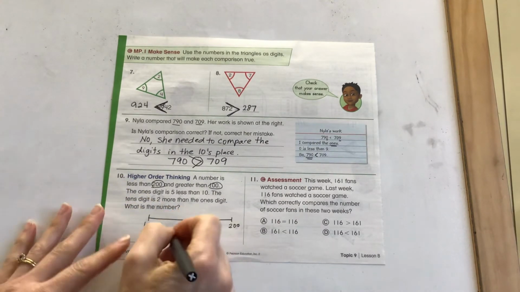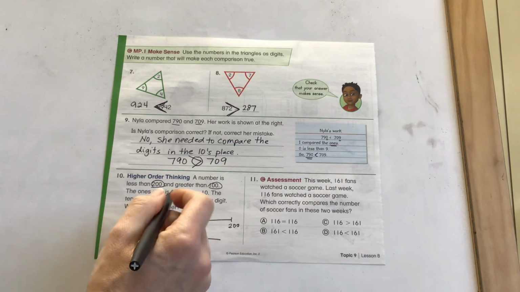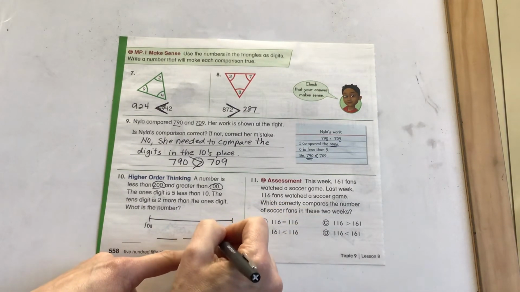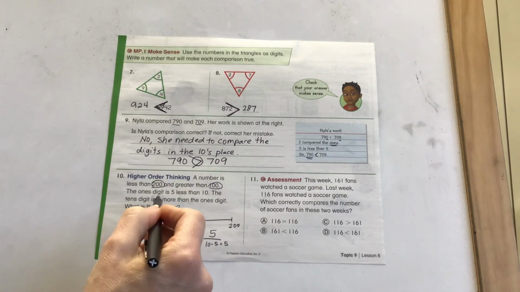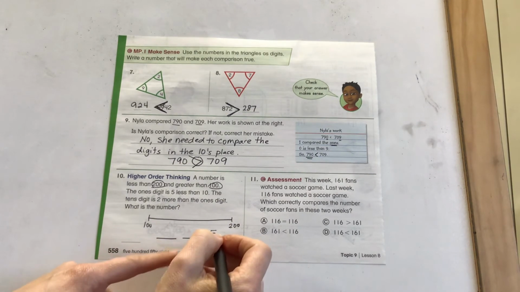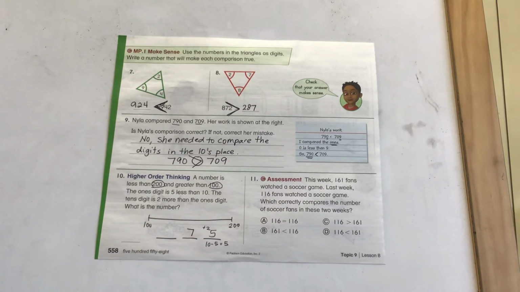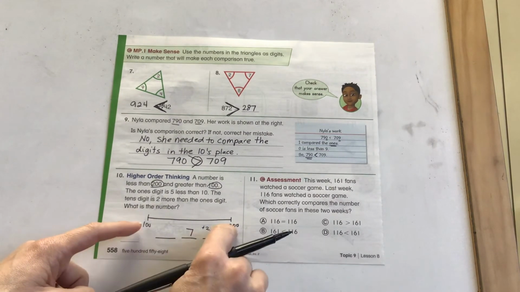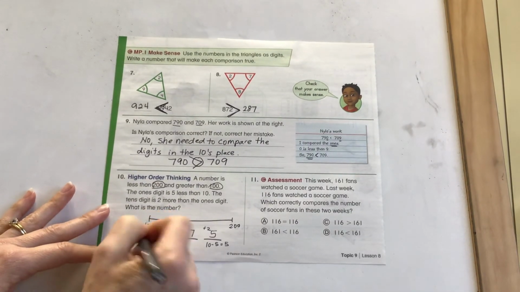The ones digit, so we can do for our hundreds, tens, and ones. The ones digit is 5 less than 10. So 5 less than 10 is going to be 5, because 5 less than 10 is 10 minus 5. The tens digit is 2 more than the ones digit. So our ones digit is 5. We're going to add 2 to that. 2 plus 5 is 7. What is the number? Well, it's between 100 and 200 here on our number line. So we know it's got to be less than 200. So our first digit is going to be a 1. So our number is 175.